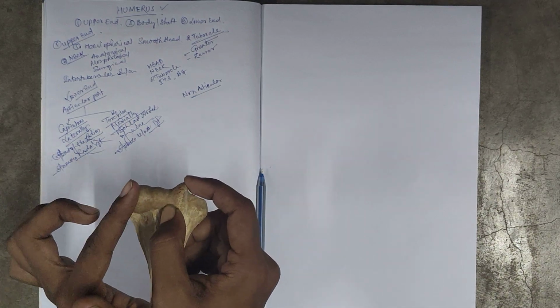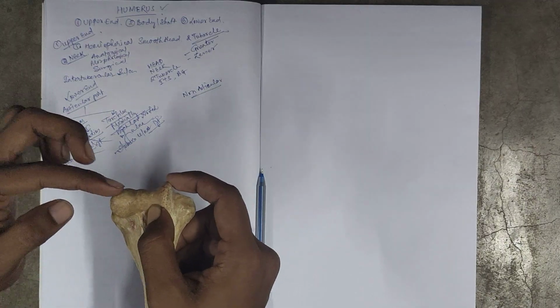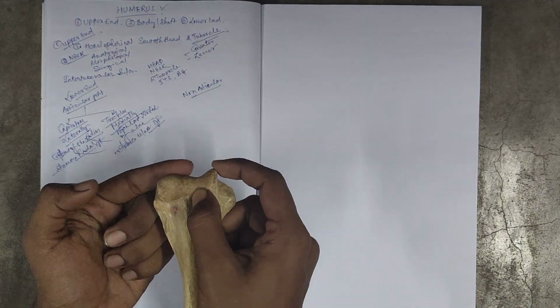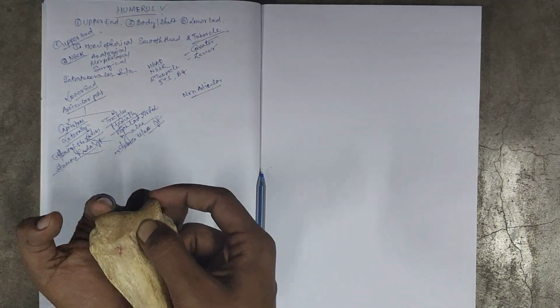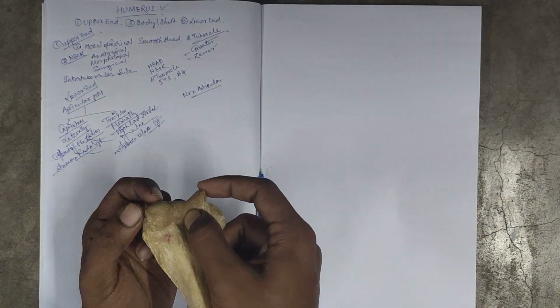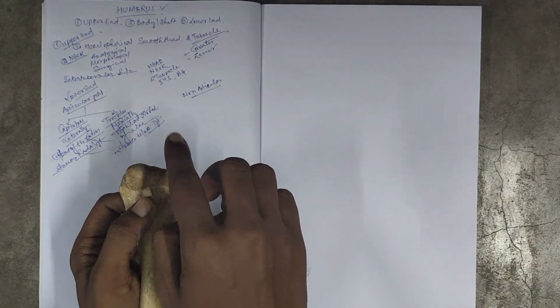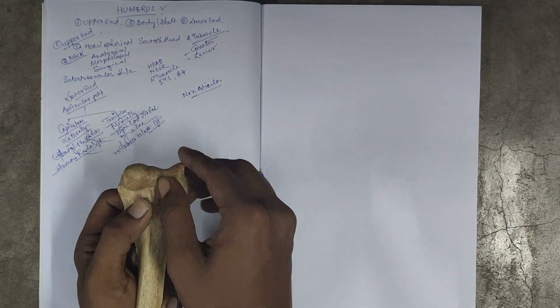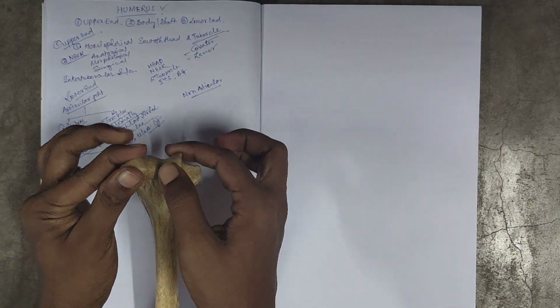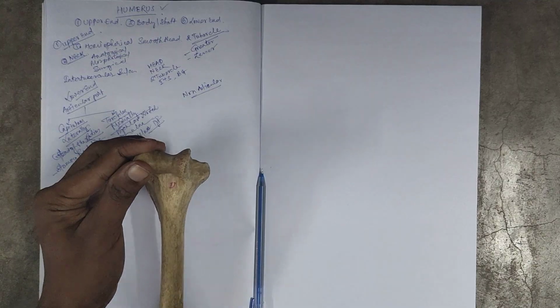In this position, the head of the radius articulates and forms the humero-radial joint. And in this position, the trochlear notch of the ulna articulates and forms the humero-ulnar joint. So here is the humero-radial joint and here is the humero-ulnar joint.